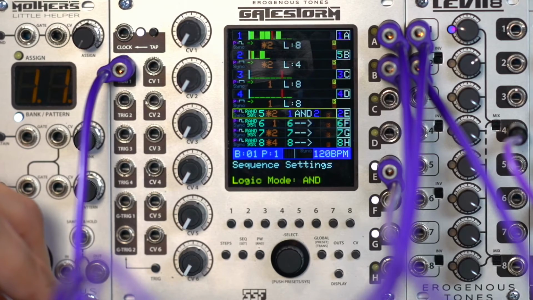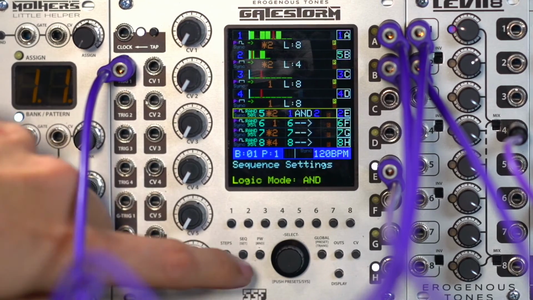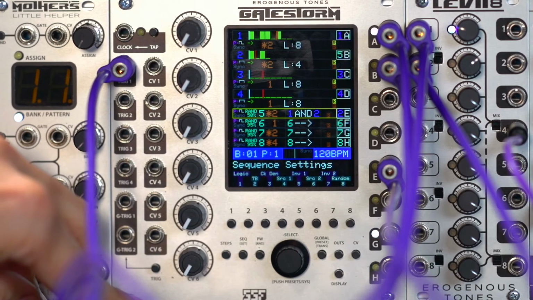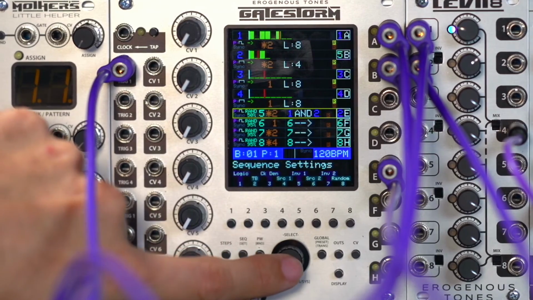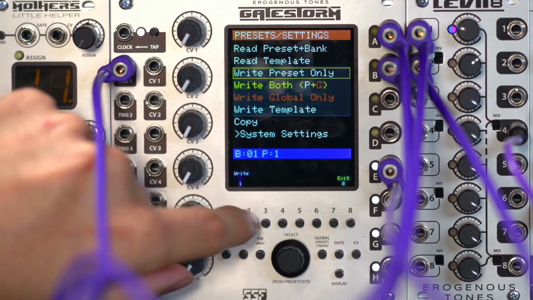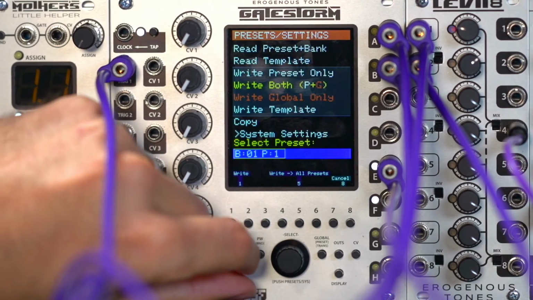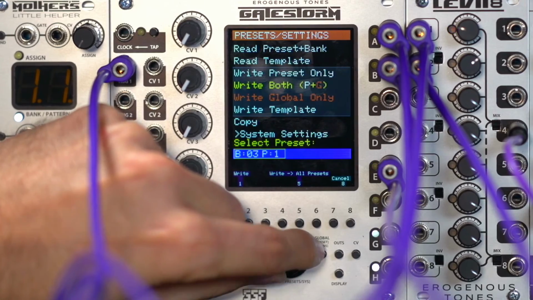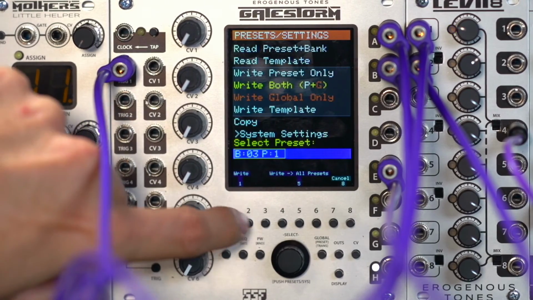So the last thing we want to go over is saving our preset. So let's exit out of this. And we're going to go ahead and save this preset into Bank 3 Preset 1. So we're going to push the center button. We're going to select write preset only. Select write. Now we're going to select Bank 3 Preset 1, and we're going to pick write.